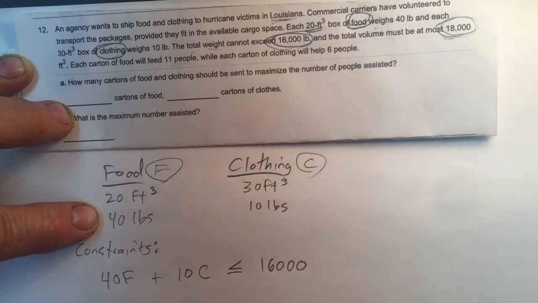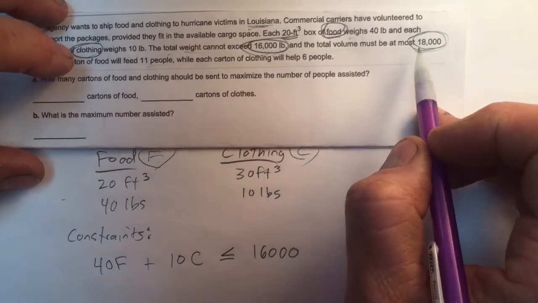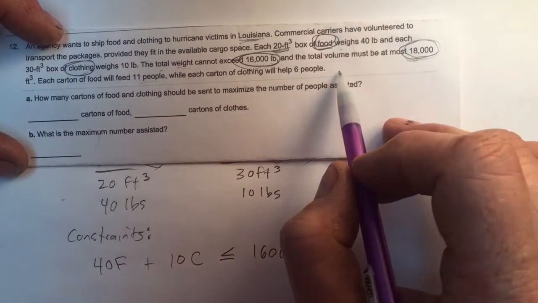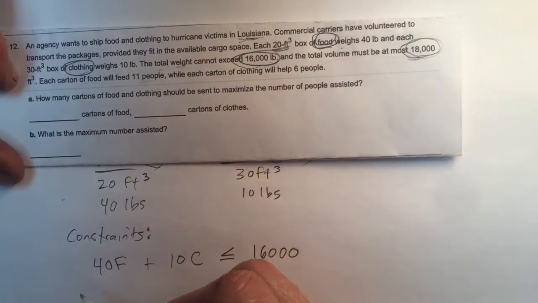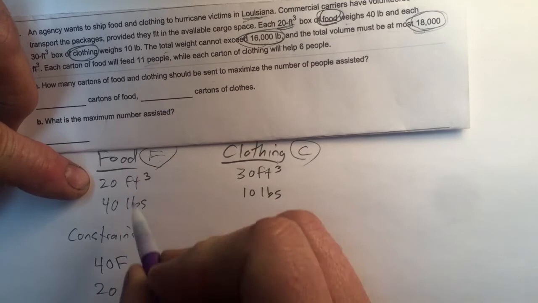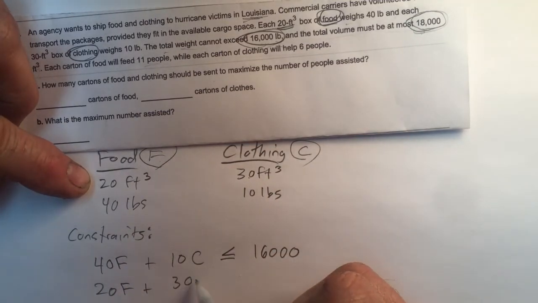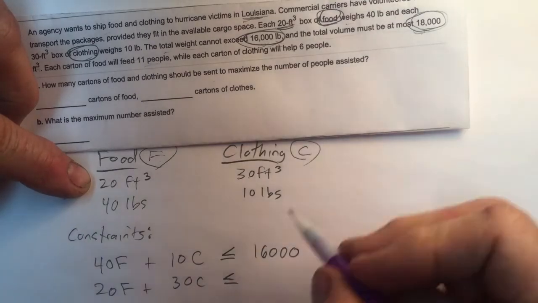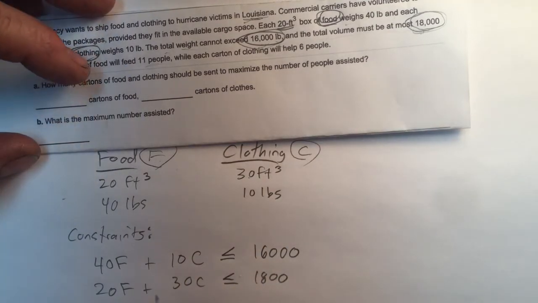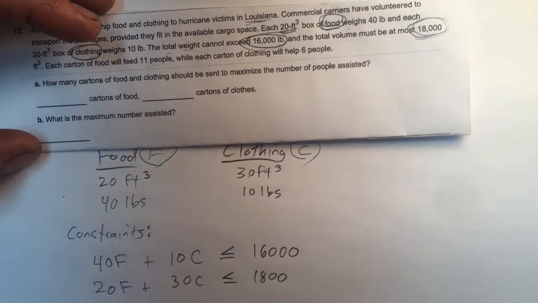And for my space, my volume, 20 times my F plus 30 times my C has to be less than or equal to 18,000. These are my constraints. I have to be under these numbers, whatever F and C are.